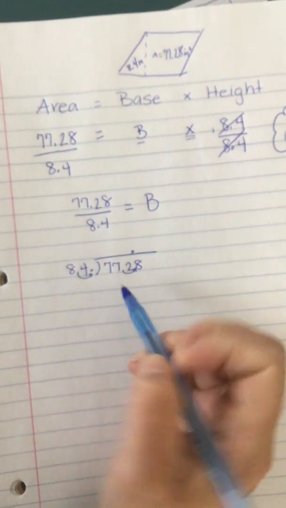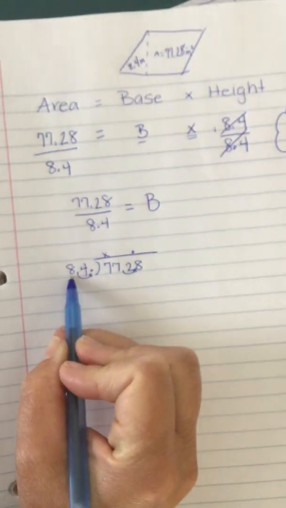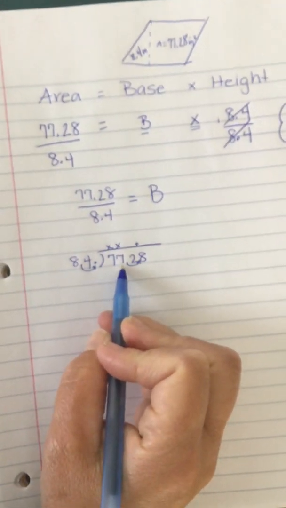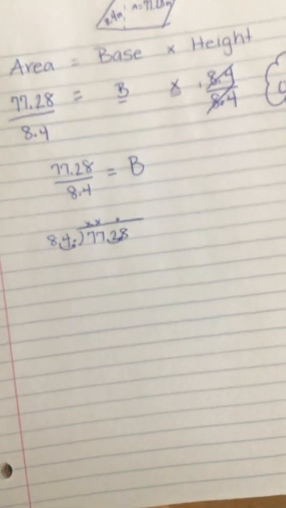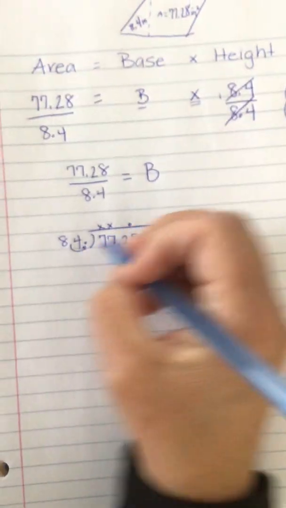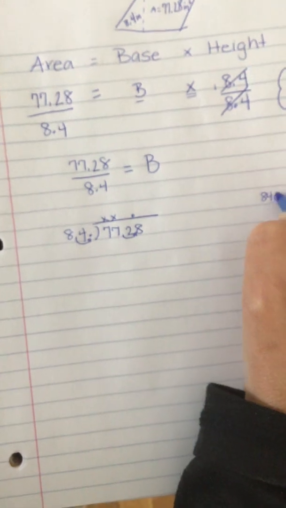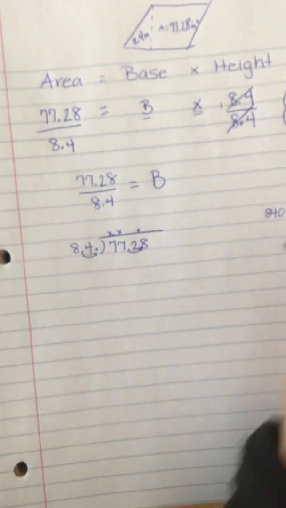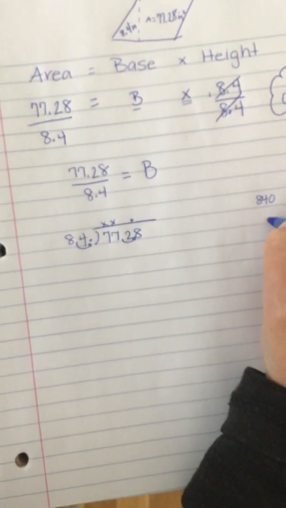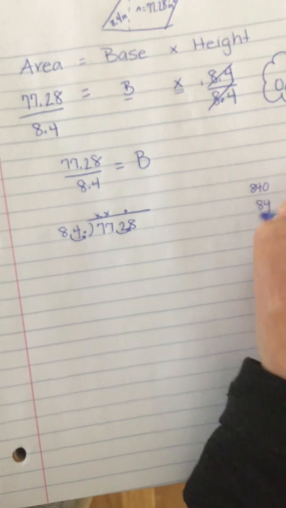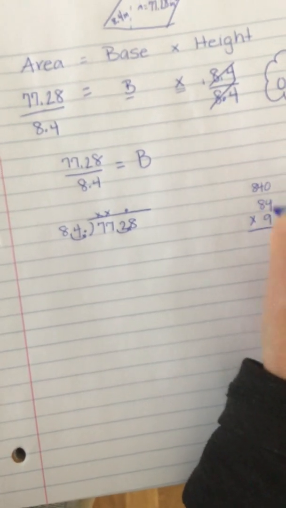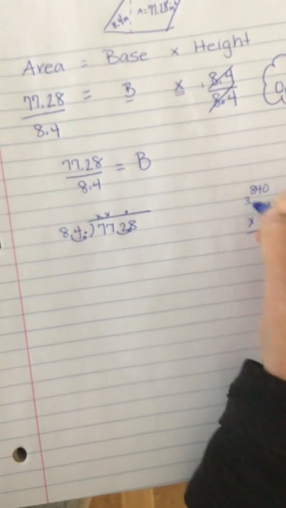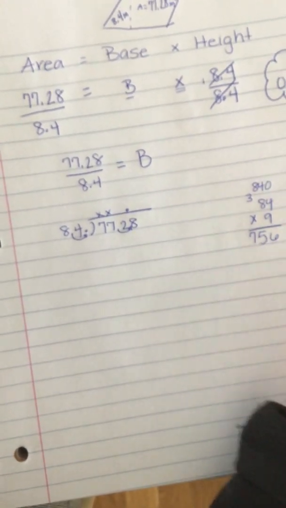So can 84 go into 7? Nope. Can 84 go into 77? Nope. But 84 can go into 772. About how many times? If we think 10 times, then we know that would be 840. So it's got to be less than 840. What if we tried 9 times? 84 times 9, 9 times 4 is 36. Carry 3, 9 times 8 is 72, plus 3 is 756.